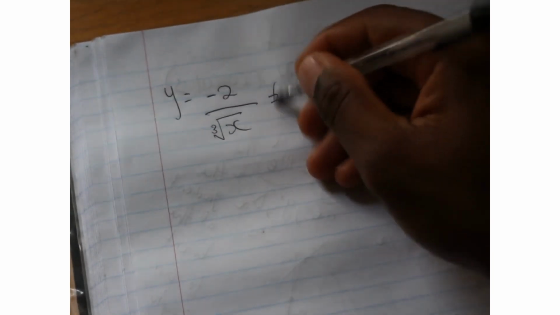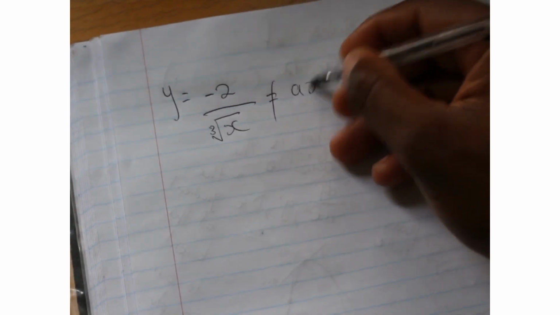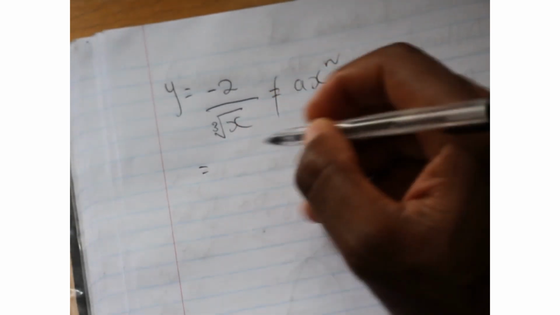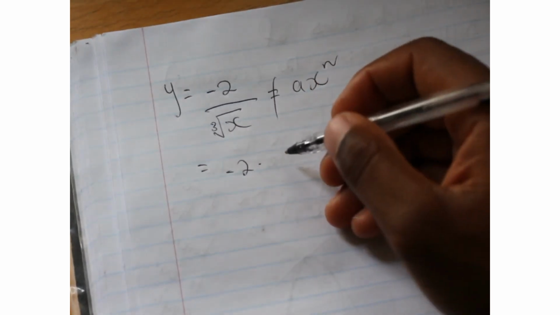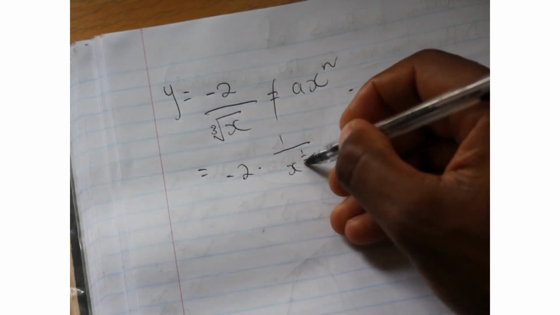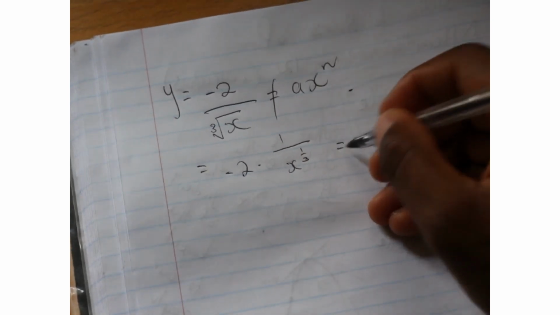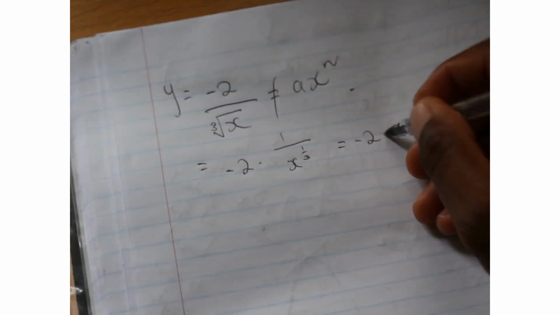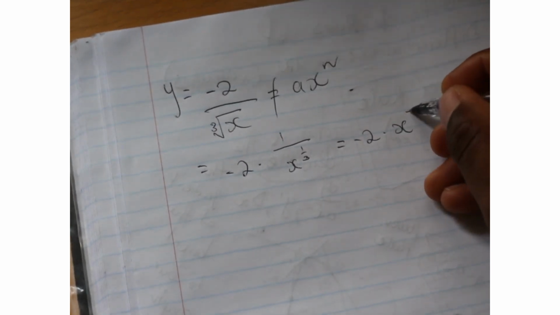And obviously this is not in the form of ax to the n. Do you understand? So we need to work around that. So this will then become minus 2 times 1 over x to the exponent 1 over 3. Yes, and this is equal to what? Minus 2 times x to the exponent minus 1 over 3.